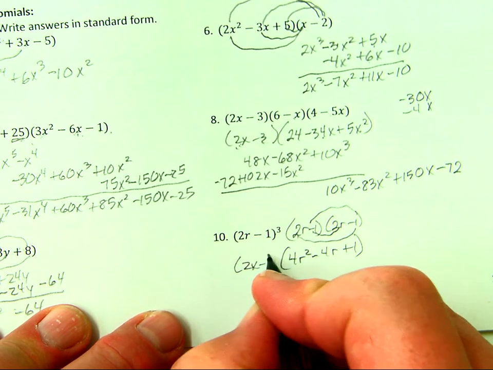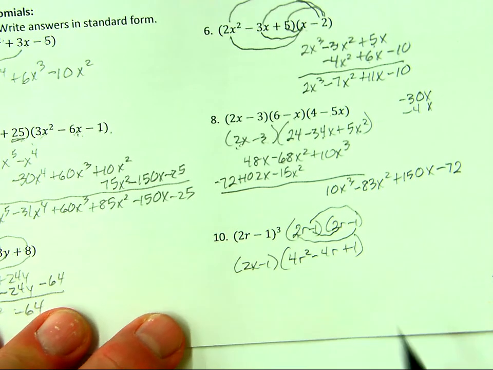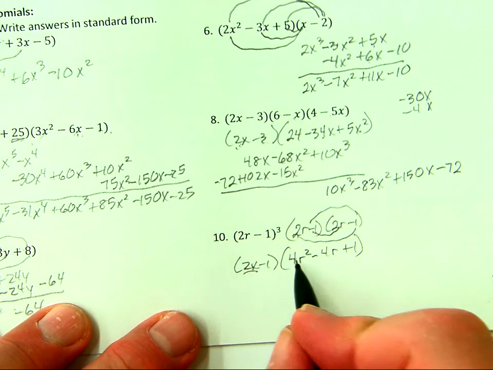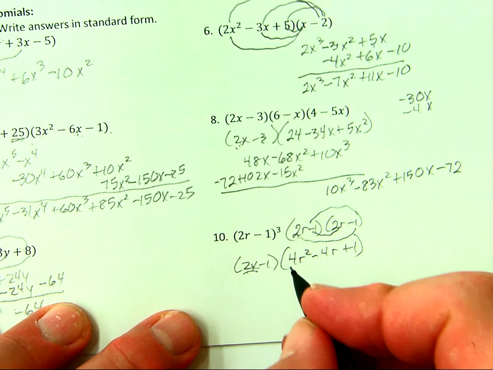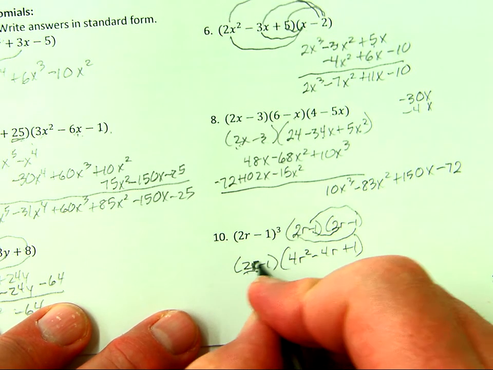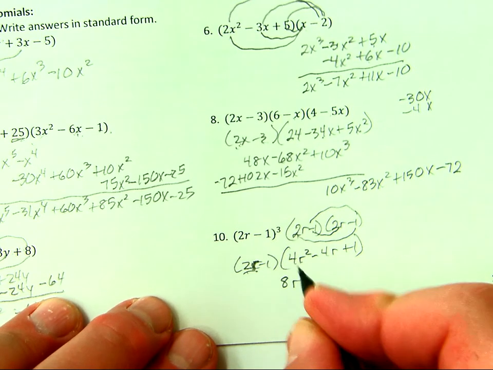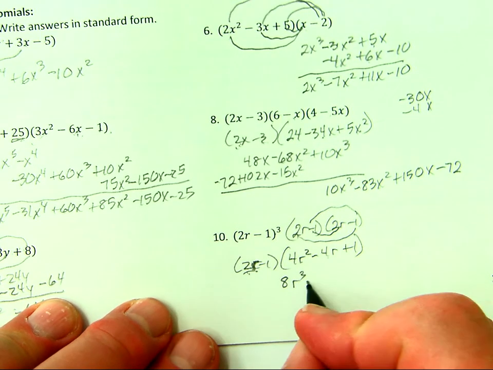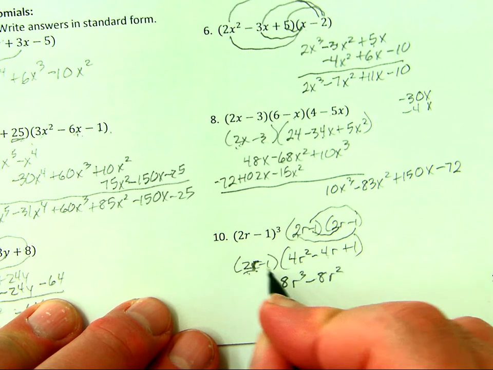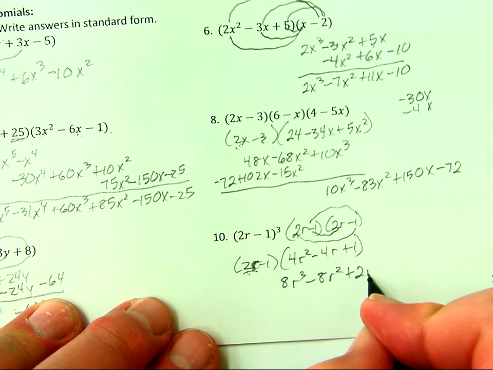Now we have to multiply by 2r minus 1 again. Well, now if we take 2r times all 3 of those, maybe we write these down. So 2r times 4r squared is 8r cubed. 2r times a negative 4r is a negative 8r squared. And 2r times 1 is 2r.